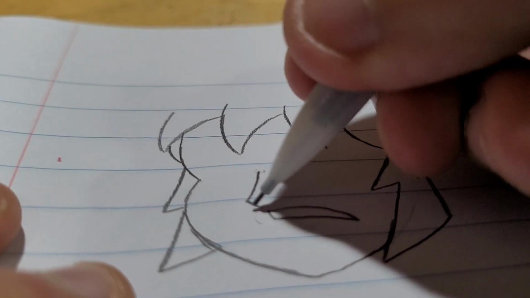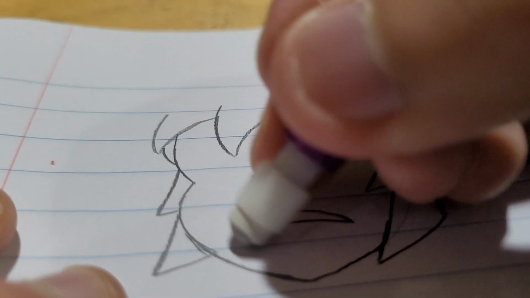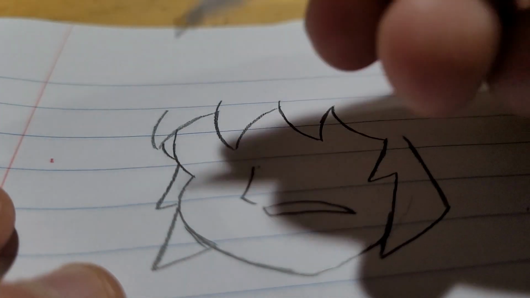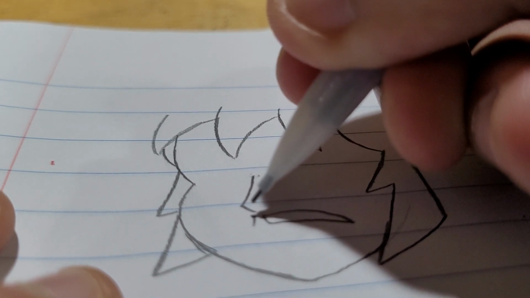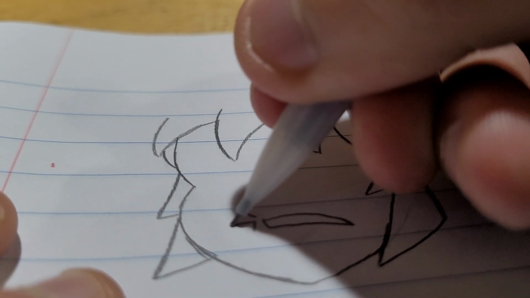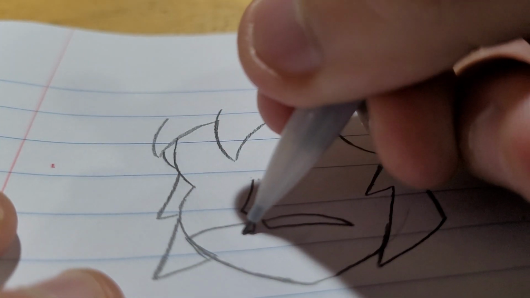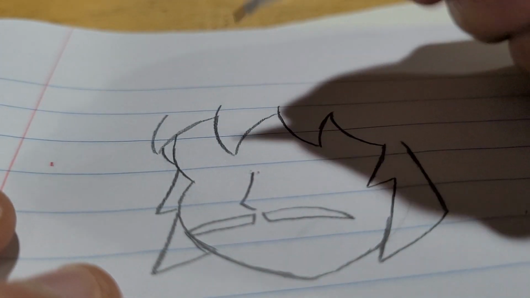So now what you want to do... Oop, I didn't mean to do that. So now you take another one, sort of make it slant a little bit away from the other part of the mustache, drag it over here, and pretty much mirror the other quill if you can. And there's like his mustache.